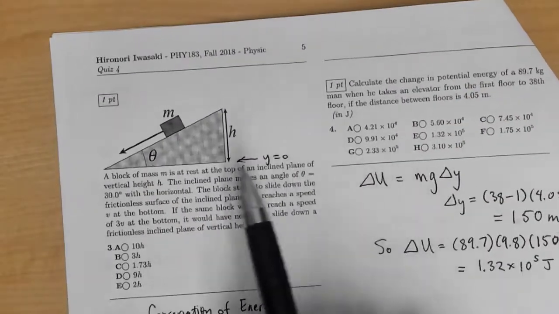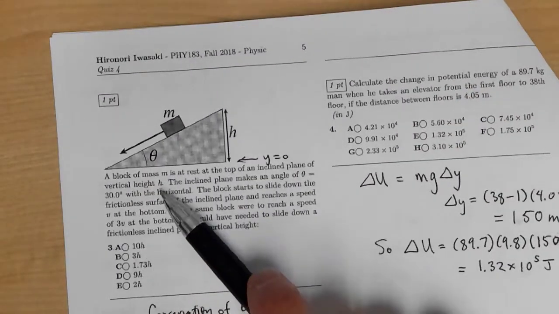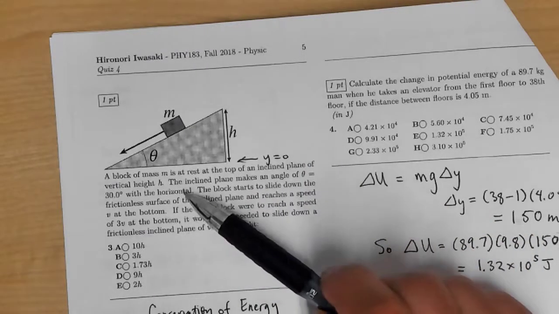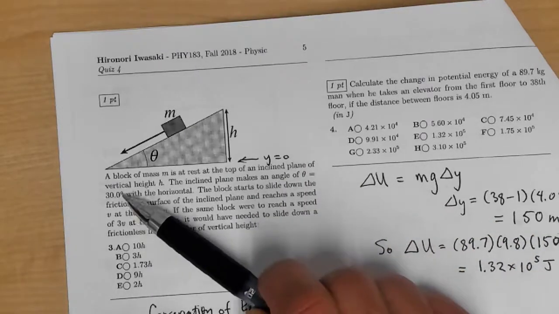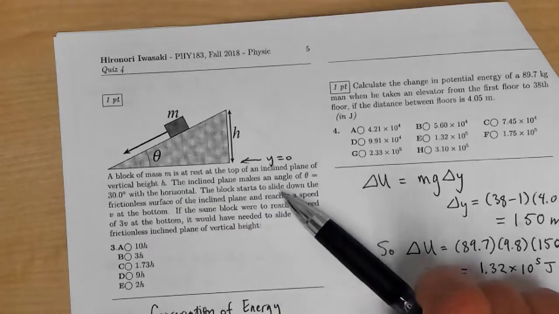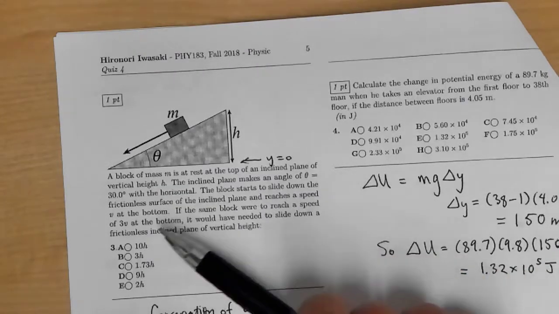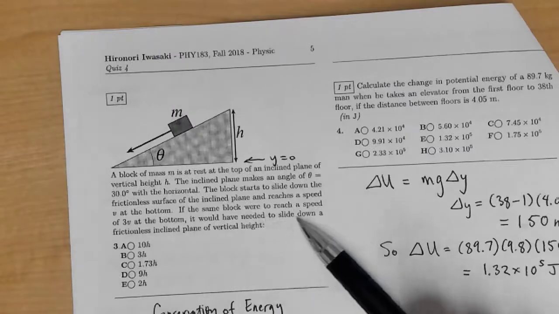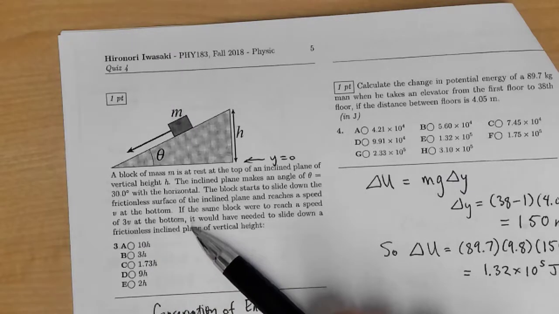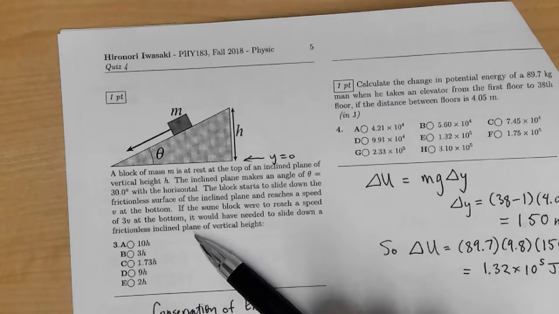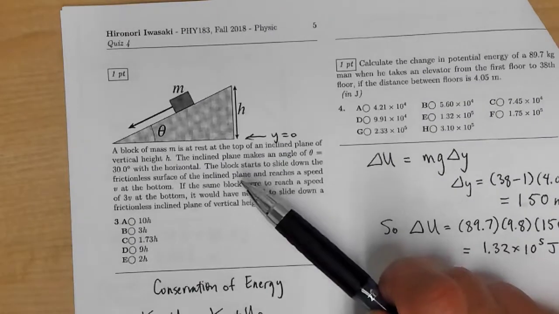Okay, we have this block. It's on the top of an inclined plane of height h. The inclined plane makes an angle of 30 degrees with the horizontal. The block starts to slide down the frictionless surface and reaches a speed of v at the bottom. If the same block were to reach a speed of 3v at the bottom, it would need to slide down the frictionless inclined plane of what vertical height?